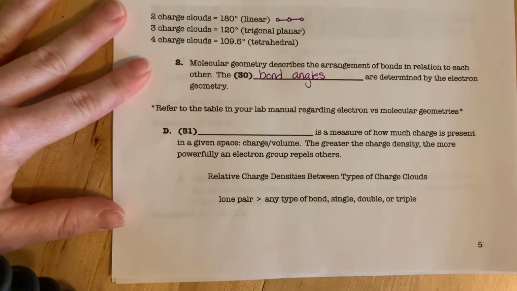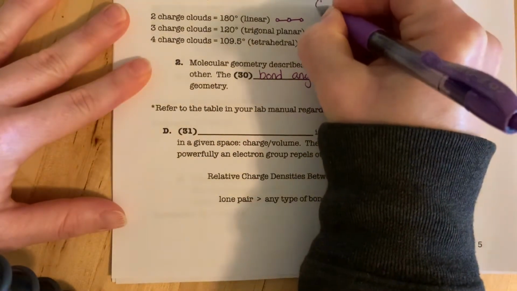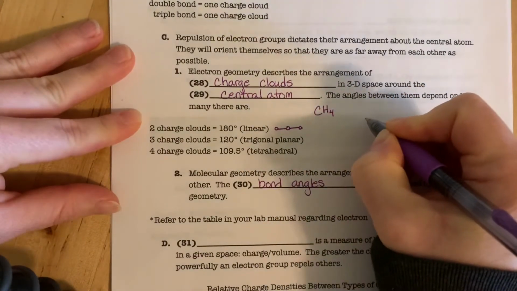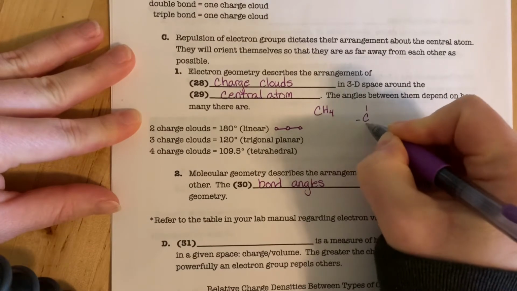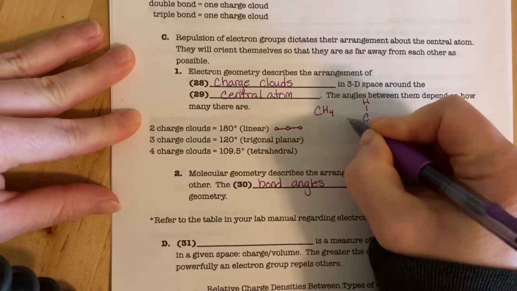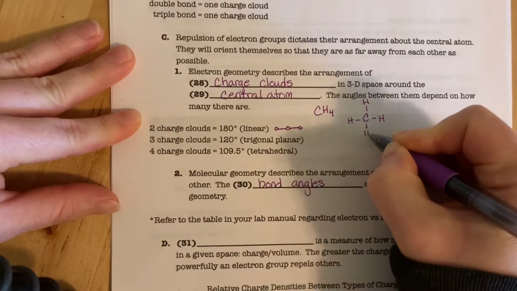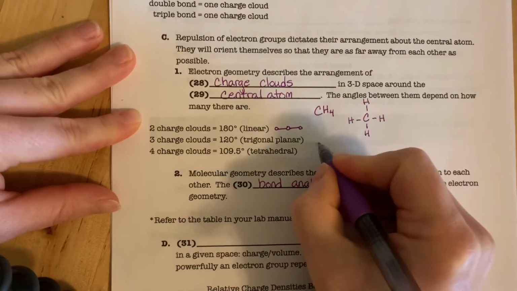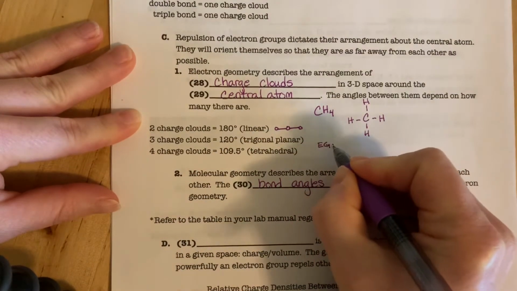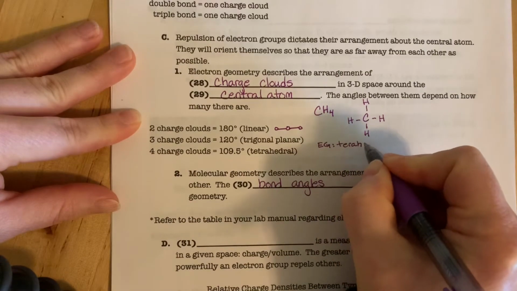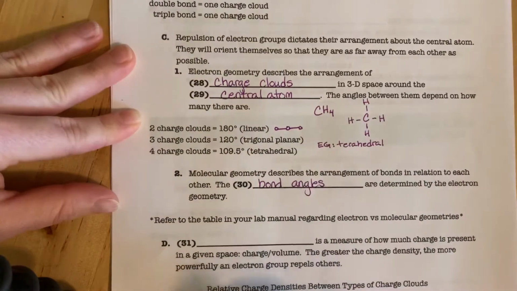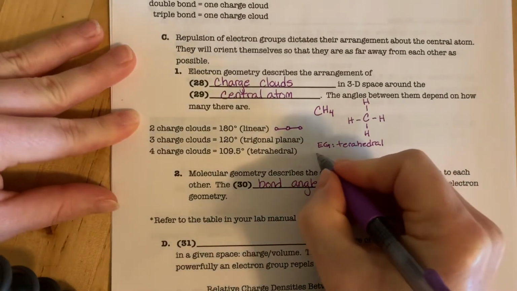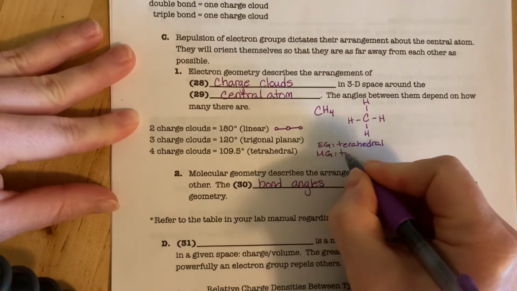So let's compare a couple of molecules. So we have CH4. Let's draw that out. C in the middle, four hydrogens. And so it's got four electron groups. So our electron geometry is tetrahedral. All of those groups are bonds. There are no lone pairs. They are bonds. So my molecular geometry is also tetrahedral.